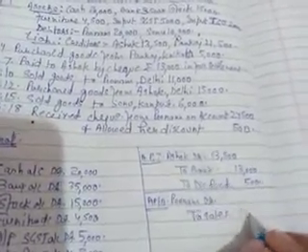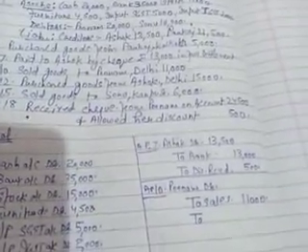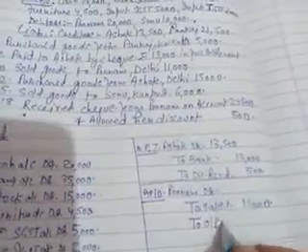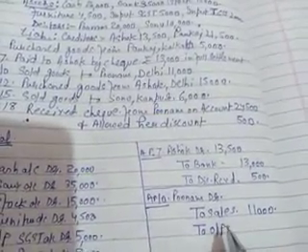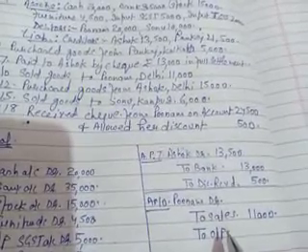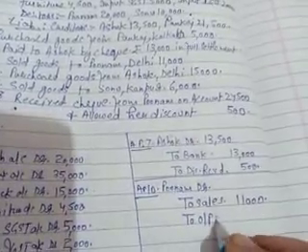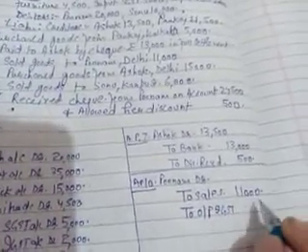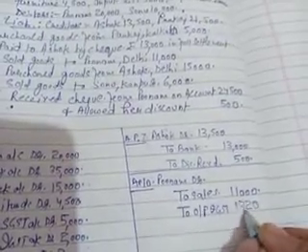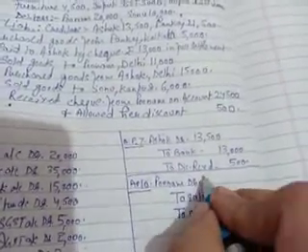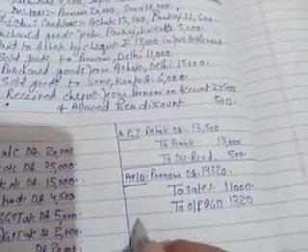Sales is 11,000. To output IGST. Now Poonam is from Delhi and that means interstate. IGST is to be applied at the rate of 12%. 12% of 11,000 comes out to be 1,320. So 12,320 rupees. Is it clear?